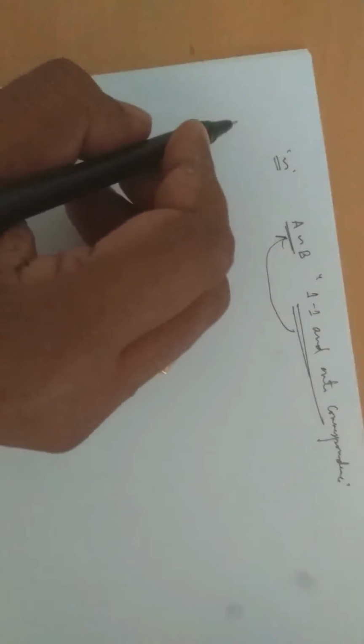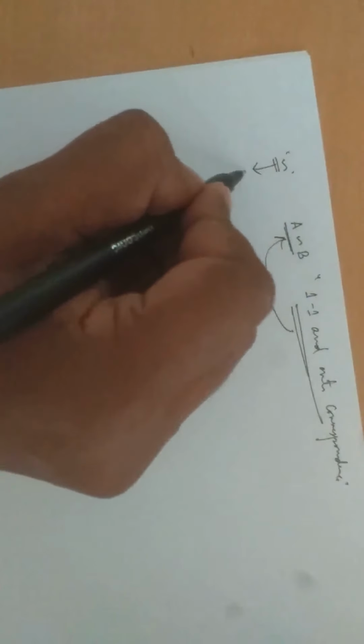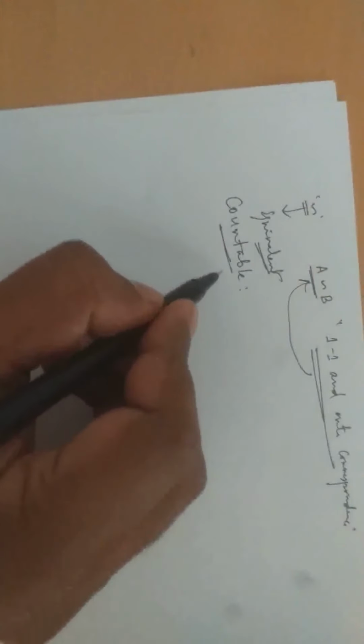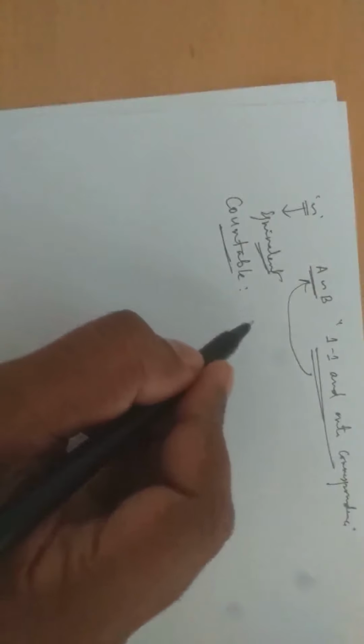Or else, if a one-one and onto property exists between A and B, then we say that A and B are equivalent. Is it clear? This symbol stands for equivalent. Now, what is a countable set? You should be clear with this. What is the definition of countable?